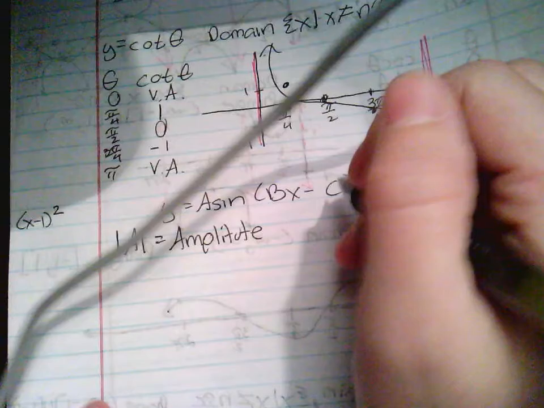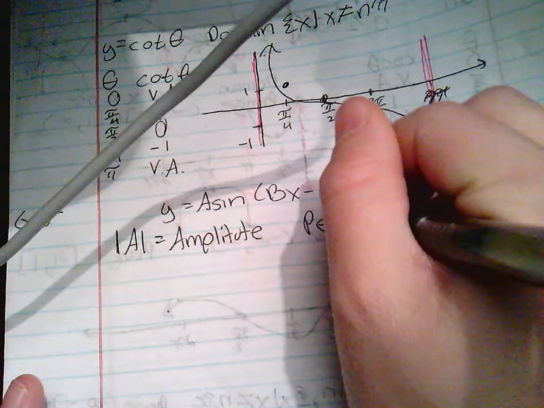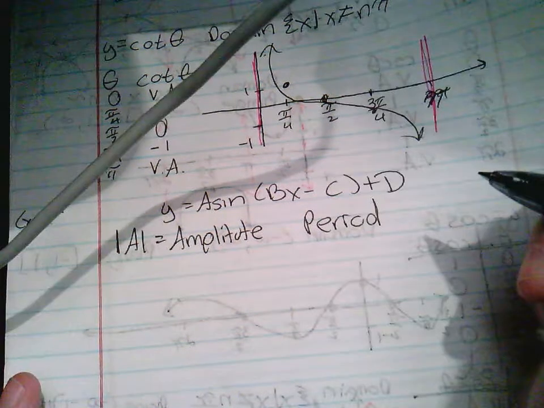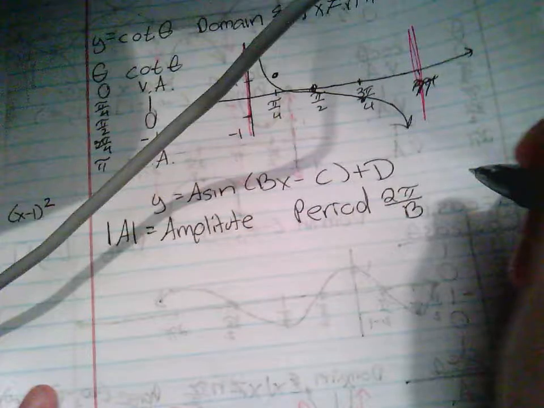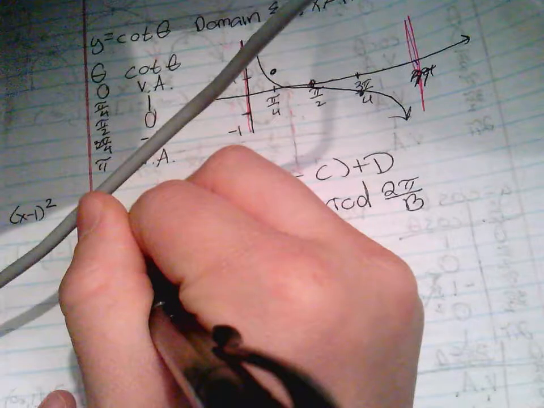And then we have the period. So the period of the graph is going to be 2 pi over b. Okay, and then we have the phase shift, which is going to be c over b.